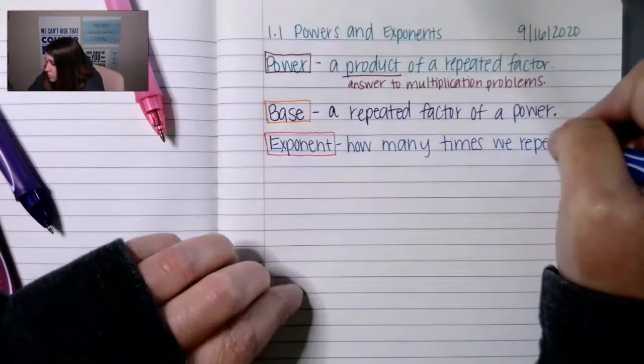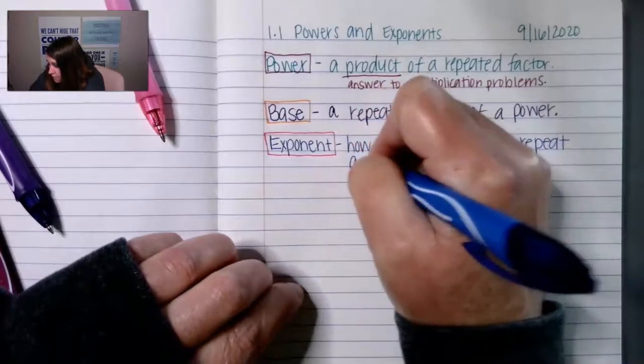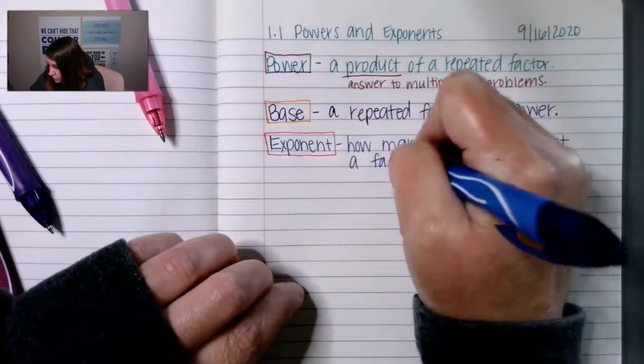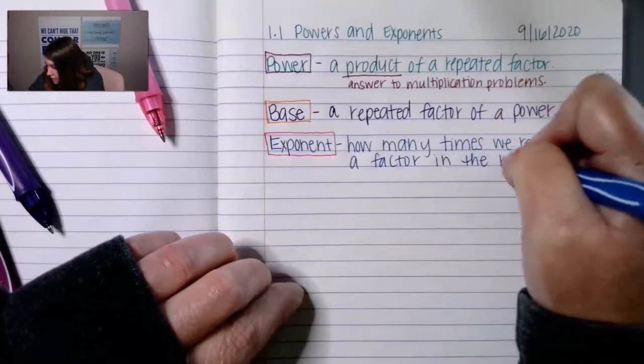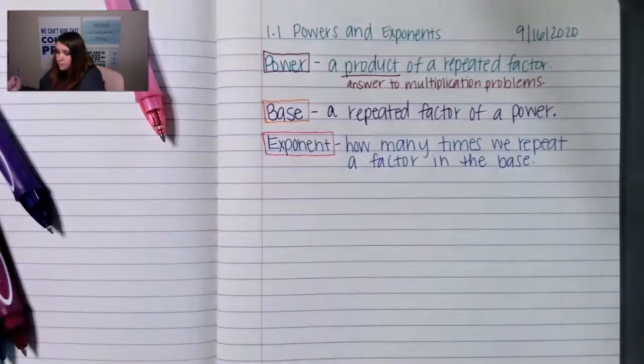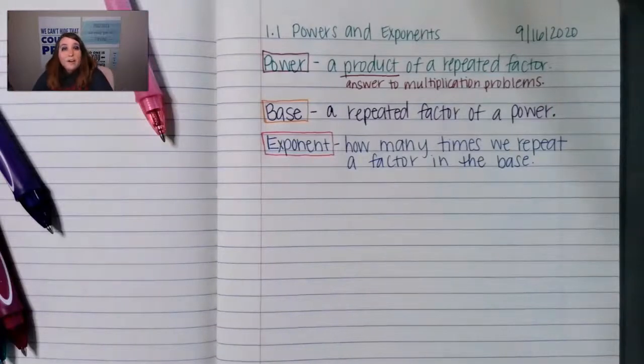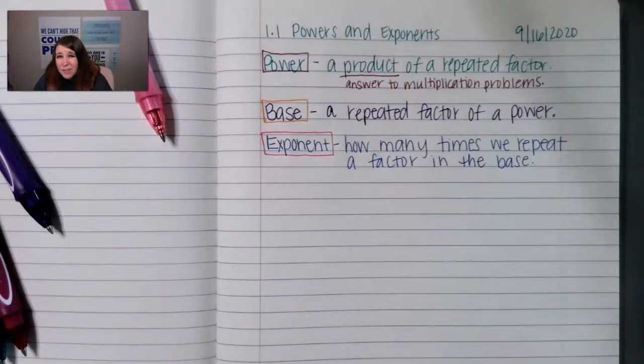So how many times we repeat a factor in the base. Okay. Now, let's talk about what this actually looks like and what in the world Miss Englander is even talking about.